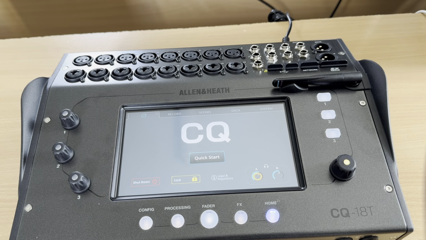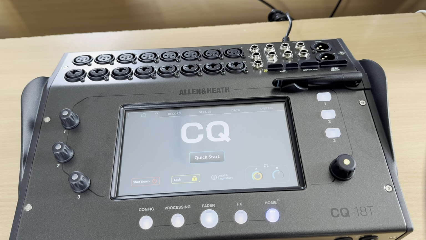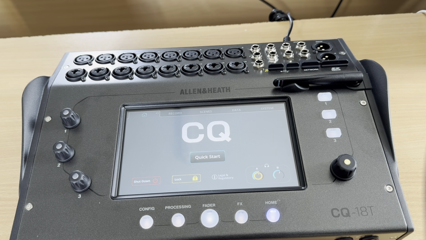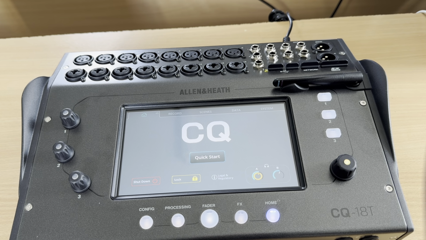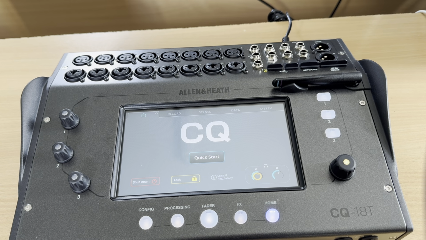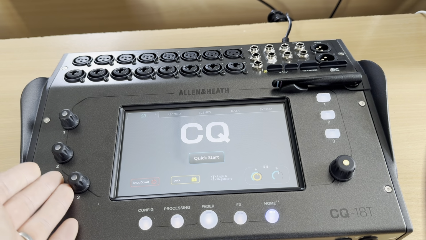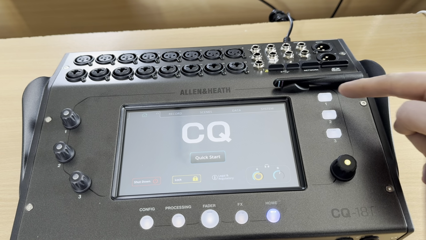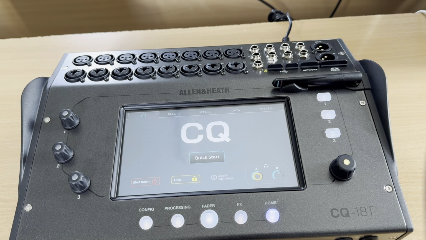So this is a walkthrough of the CQ series. Now this is a CQ18T. Your mixer might look a little bit different to this. Probably if it's a smaller one it won't have these programmable knobs, but it will have the 3 soft keys on the right hand side.